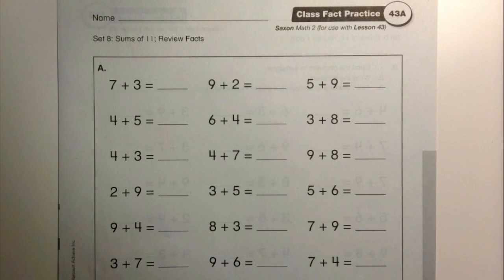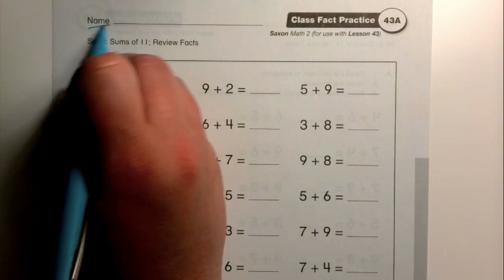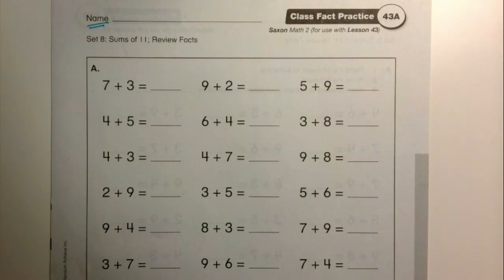Good morning, first grade. Today for math lesson 43. For our facts, you will need out your class fact practice 43A. And please go ahead and make sure that your name is on your paper.